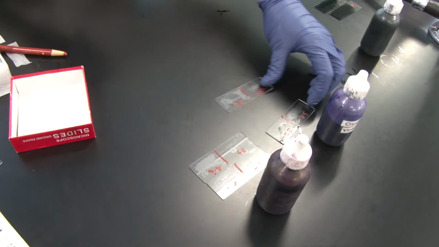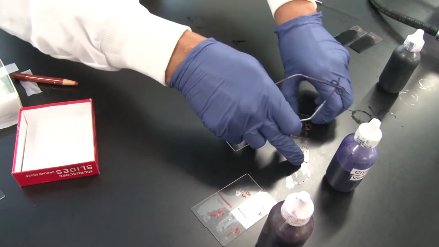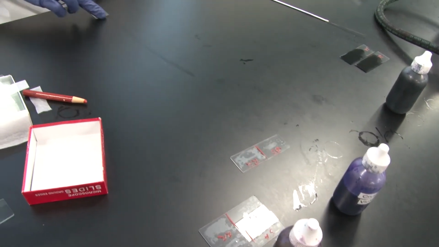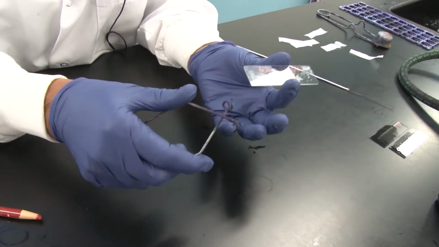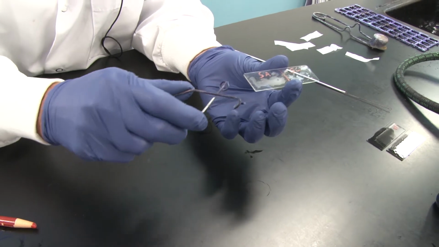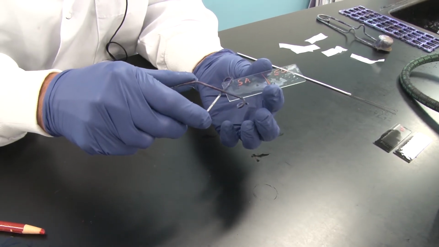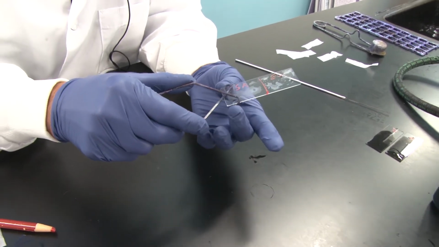With my simple basic stains, I need to do something called heat fixing before I place the dye on them. I'm going to use the slide holder. You pinch it to open it up and you insert the slide between the two grips.